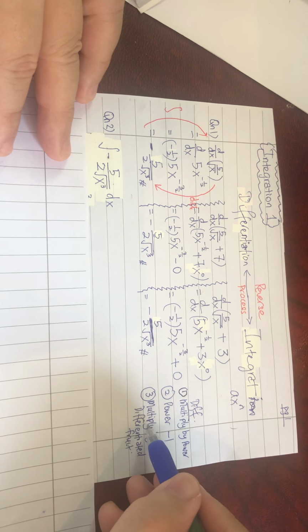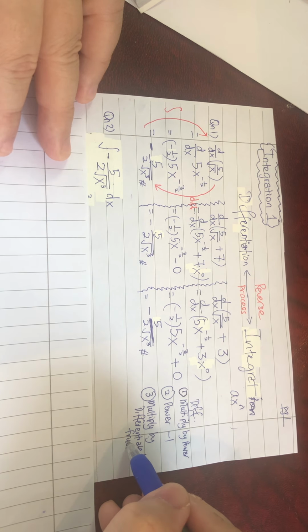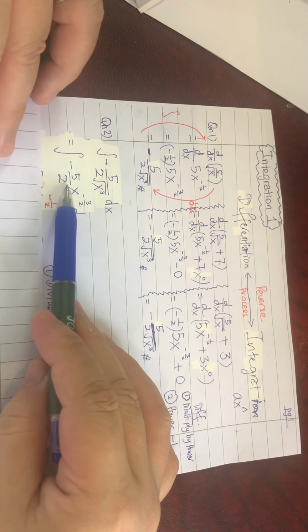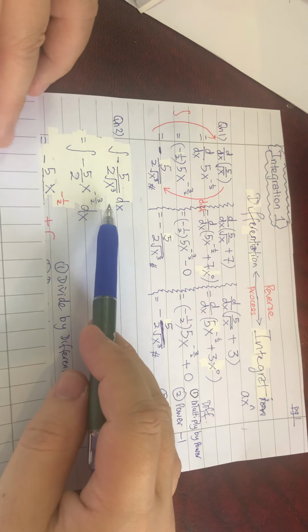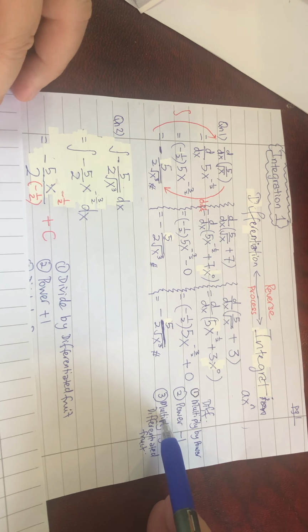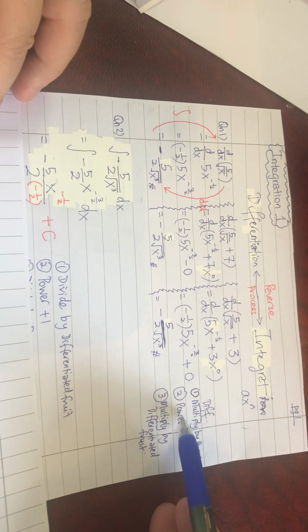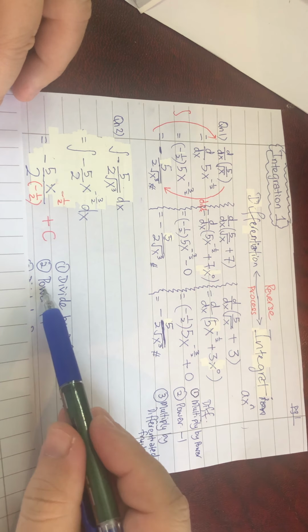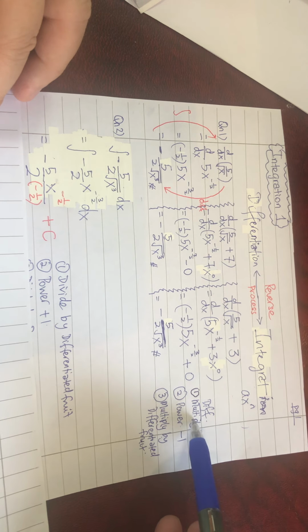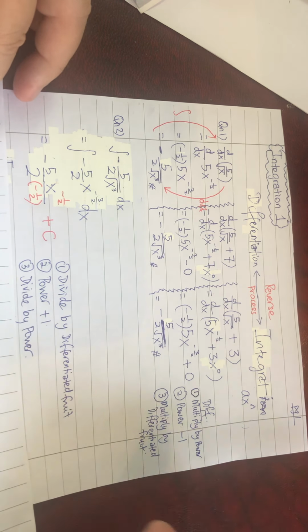So instead of multiplying by the differentiated fruit, I have to divide. Same thing, you write as ax to the power n first. So I have to divide by the differentiated fruit. Then the next step is, instead of the power minus 1, I have to do power plus 1. And lastly, instead of multiplying by the power, I have to divide by the power.